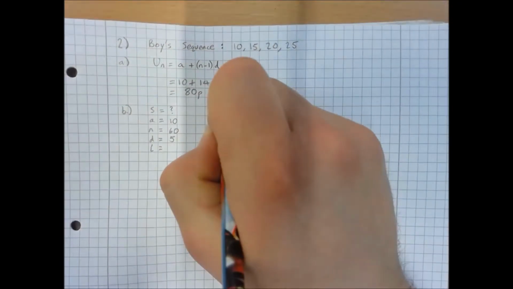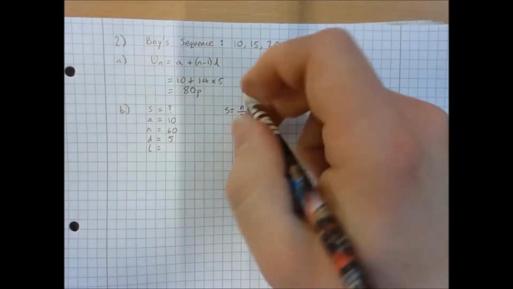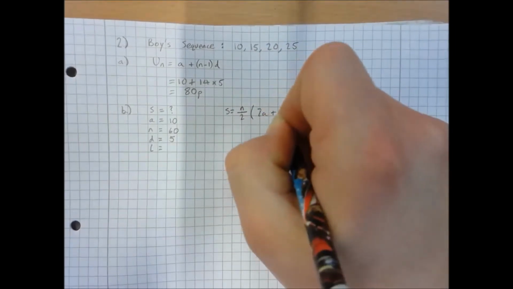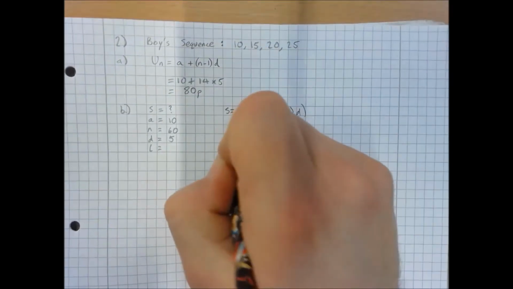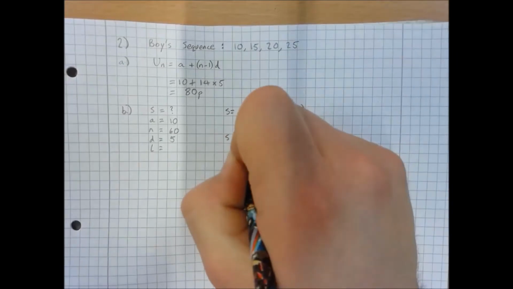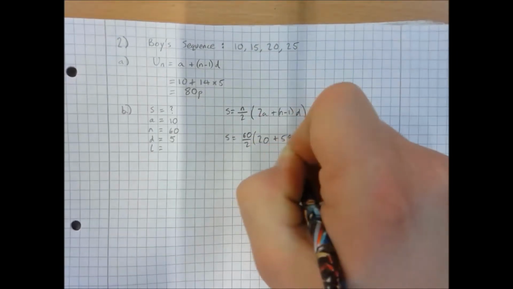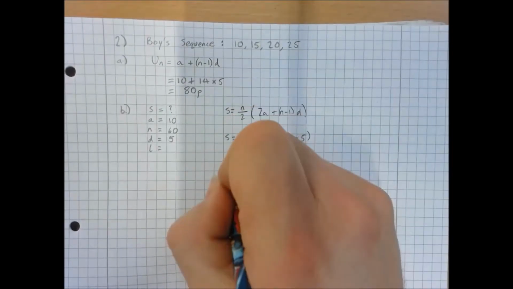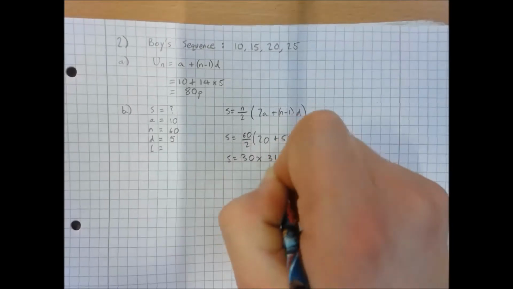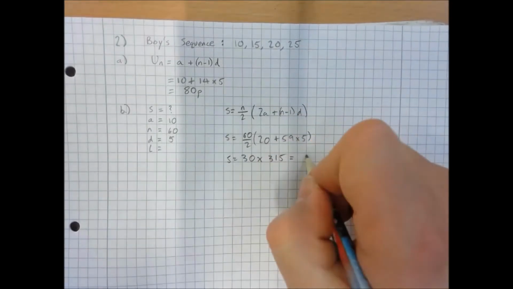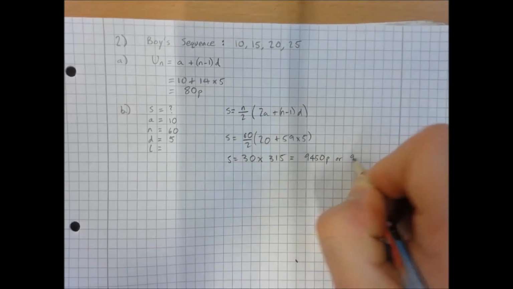Always start by writing out the formula. S equals n over 2 lots of 2a plus n minus 1d. Using this information, I get 60 over 2 times 20 plus 59 times 5. That is equal to 30 times 315, which is equal to 9,450 pence, or £94.50.